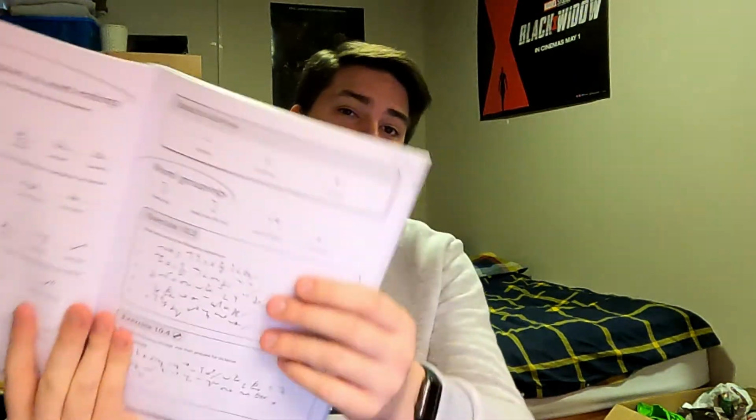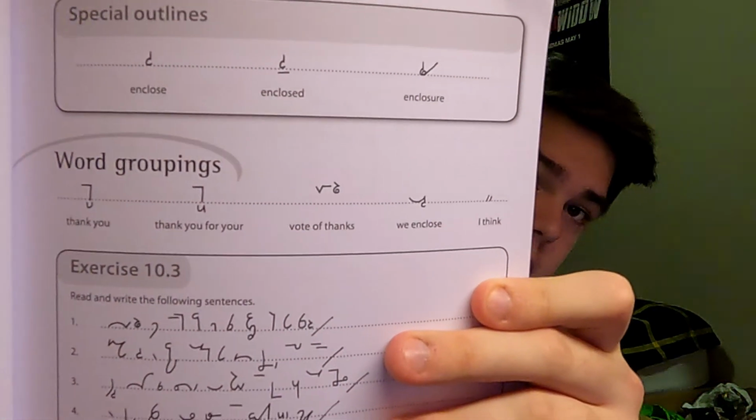Then we've got the special outlines and the word groupings, which are really good. Although the word groupings are more important than the special outlines. The special outlines are enclose, enclosed, and enclosure. You won't come across those very often unless you're talking maybe about a zoo. I don't know about enclose and enclosed. I don't really know a situation where you would come across that. Enclosure, though, I can imagine coming up if you're talking about a zoo or something like that.